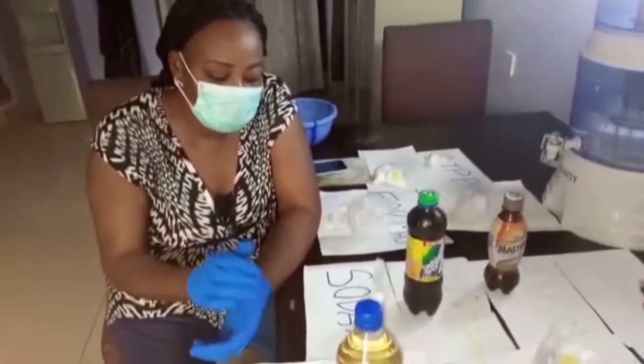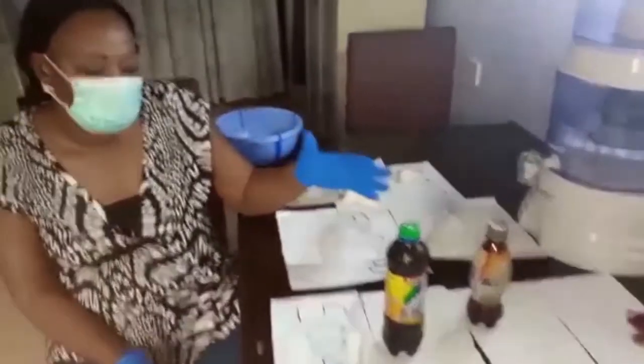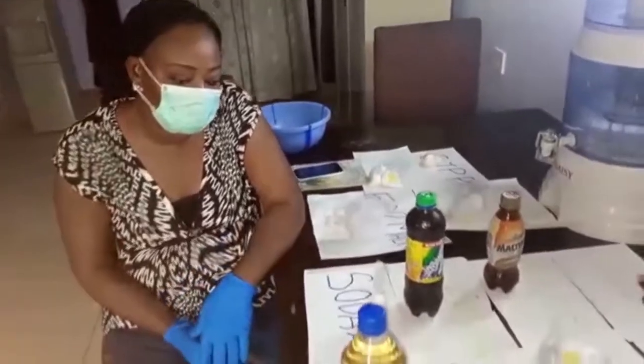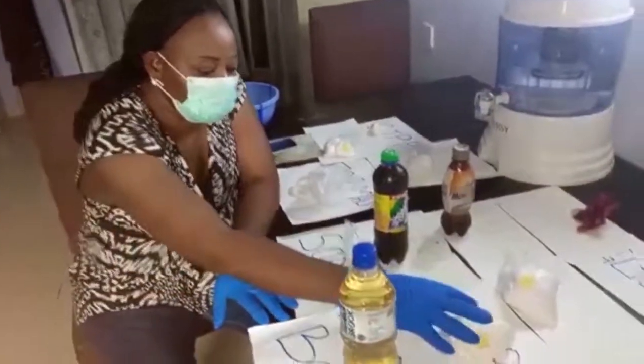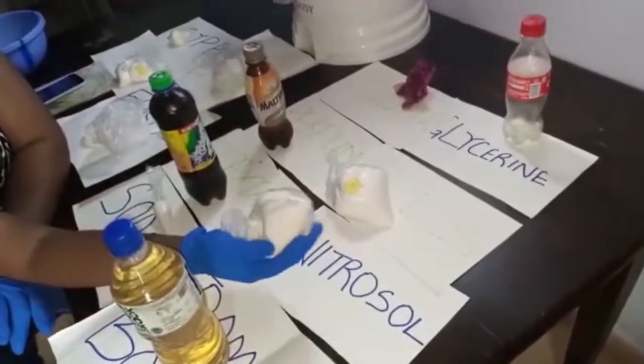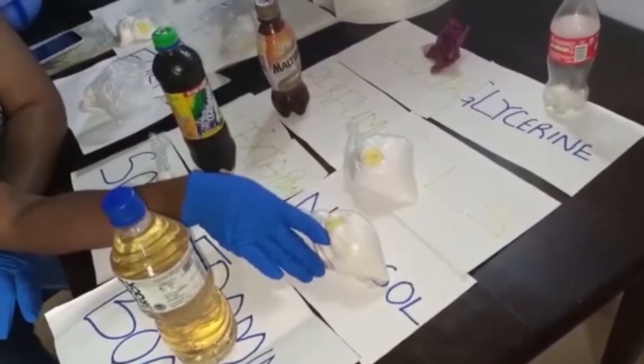Today we want to make liquid soap. Now I want to introduce the chemicals that we are going to use to make this liquid soap. The first thing on the list is nitrosoap. It's a powder form chemical. That is the first thing we are going to use.